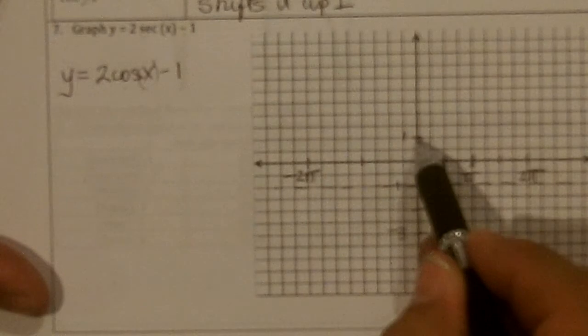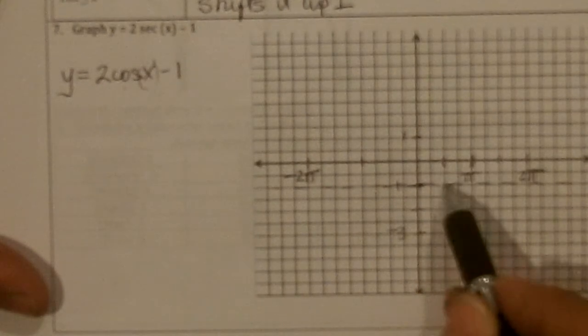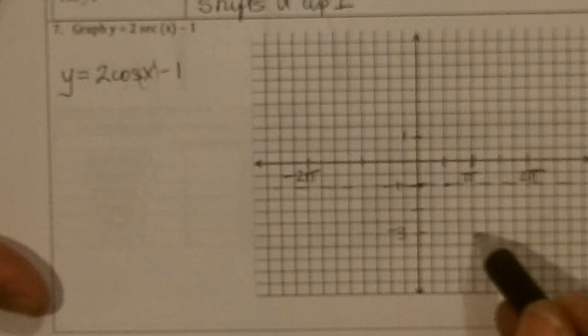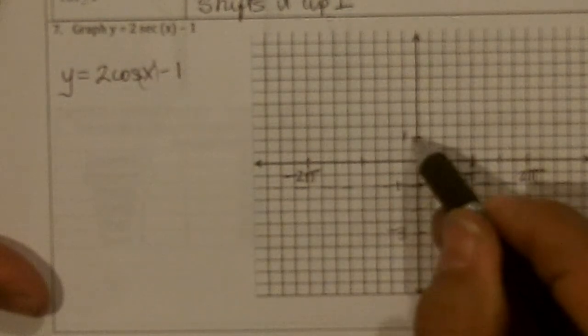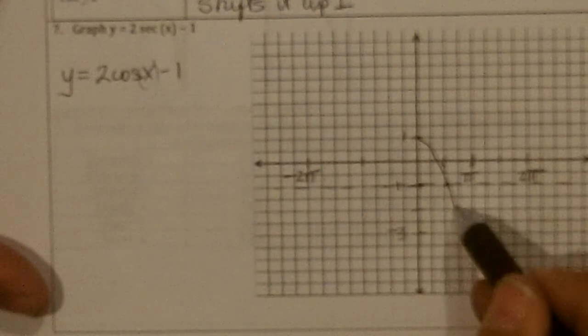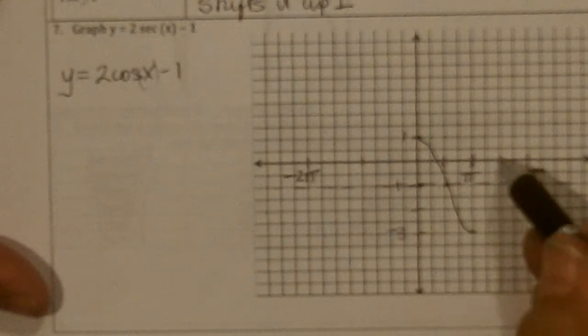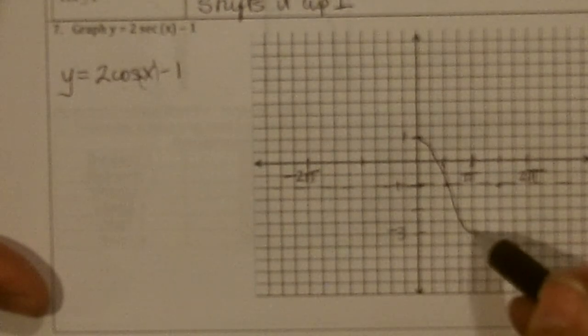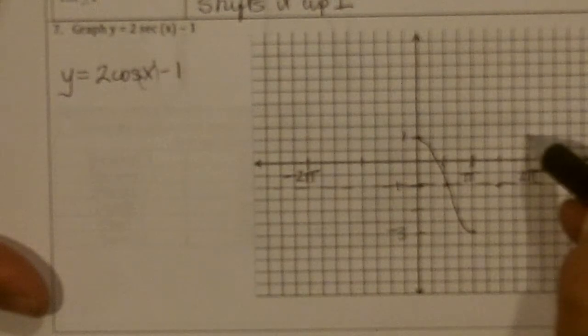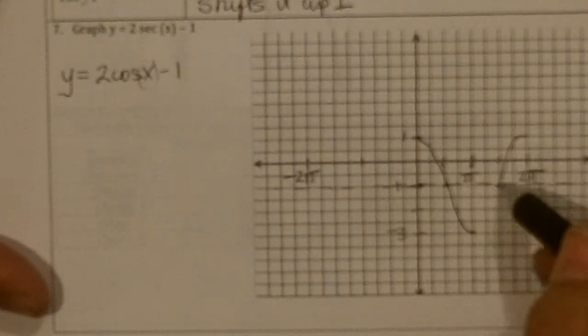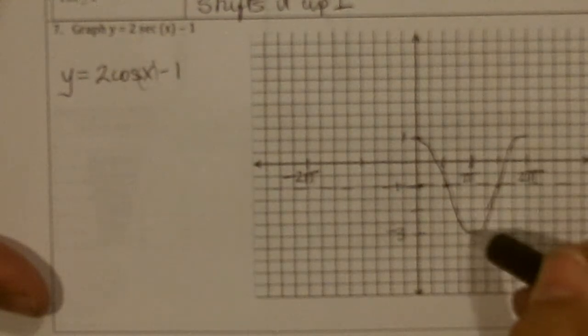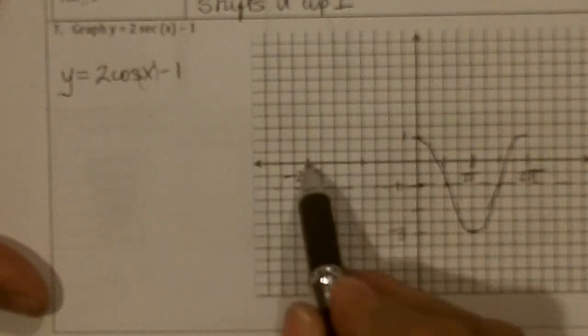Cosine, so it starts at the top, goes at pi over 2 is at the center line. At pi, it's at the bottom. And then halfway back, it's on the center line. And then it'll be back at a crest. And we can do it back here.